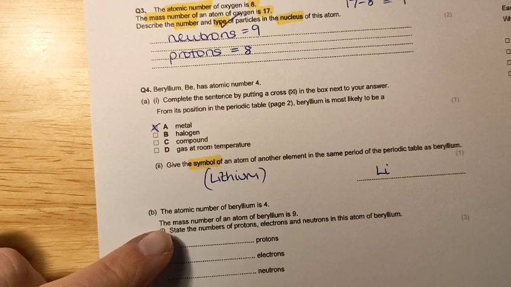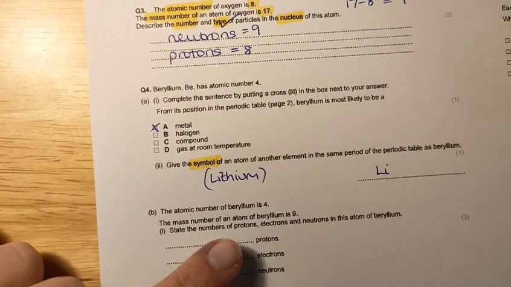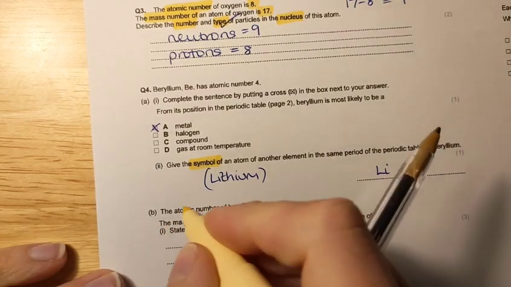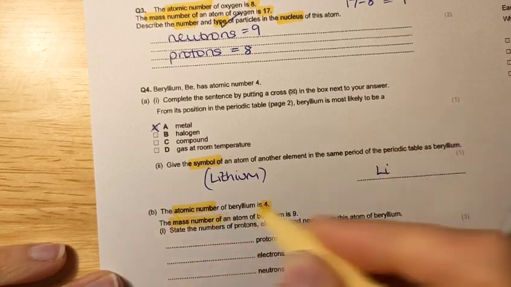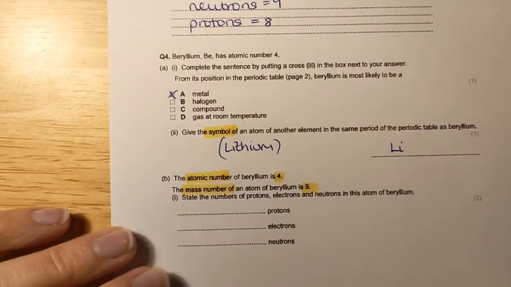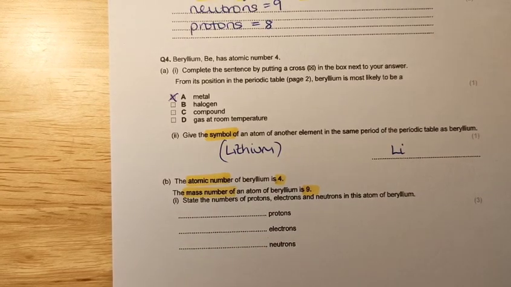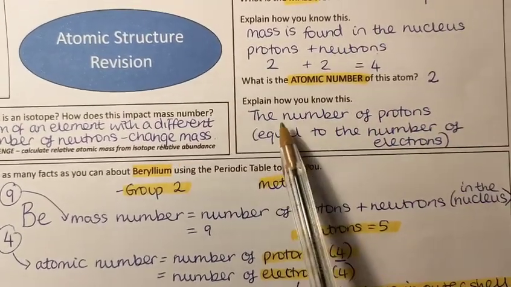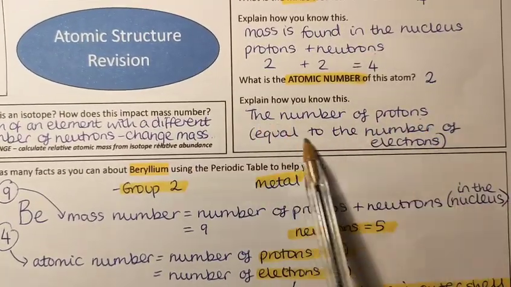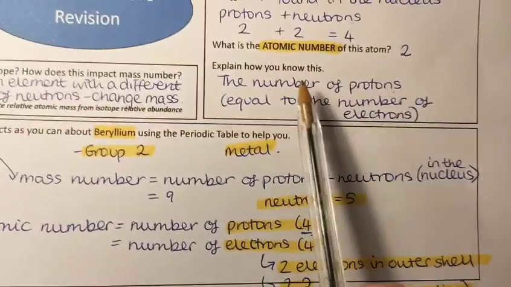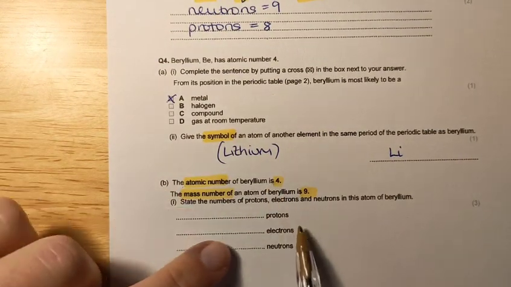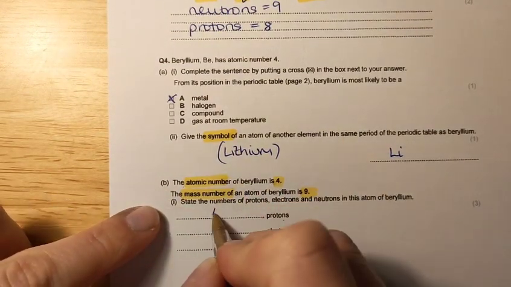So the atomic number of beryllium is 4. The mass number is 9. So let's highlight this. The atomic number is 4. The mass number is 9. State the numbers of protons, electrons, and neutrons in this atom. So we've already said the atomic number. If we look at this, is the number of protons, which is equal to the number of electrons. So atomic number, that's the protons. So we literally just write 4.